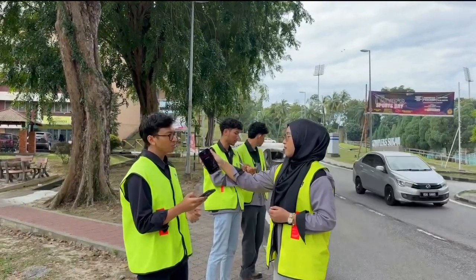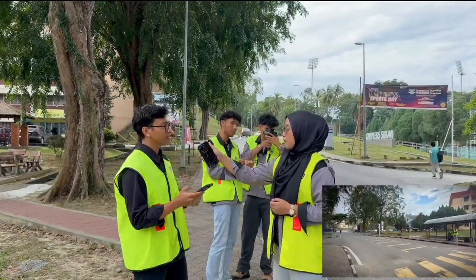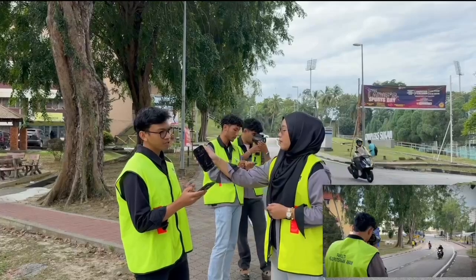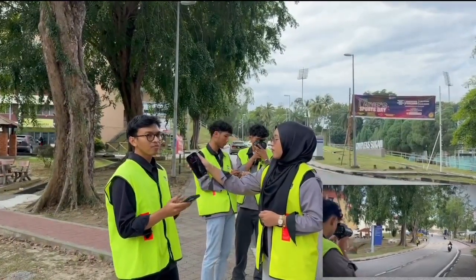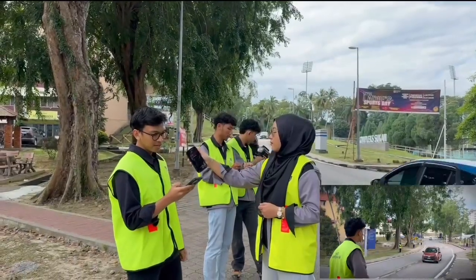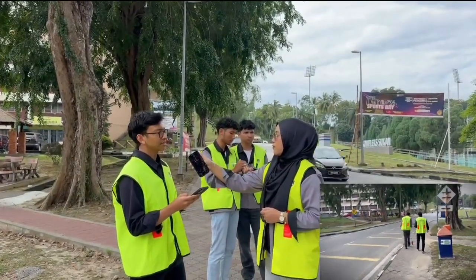For the procedure, first we choose a straight road section with good visibility and minimal disturbance such as bumps, traffic lights and so on. Then we record the speed of each passing vehicle using a radar gun and take the data. For the apparatus, we are using a radar gun, and we also use a wheel meter to measure the distance and then take the data.